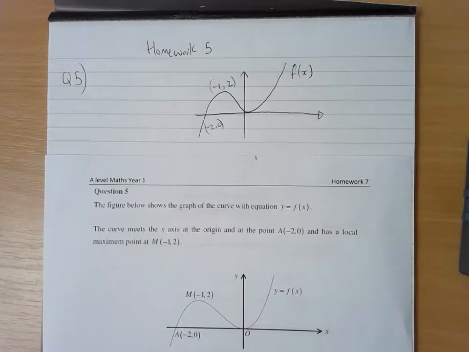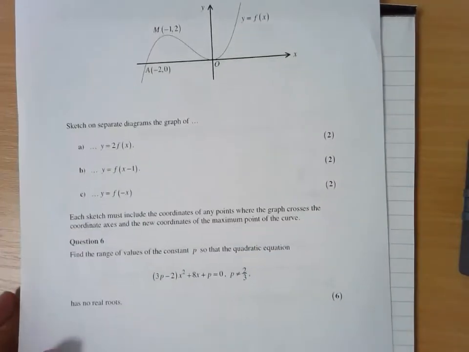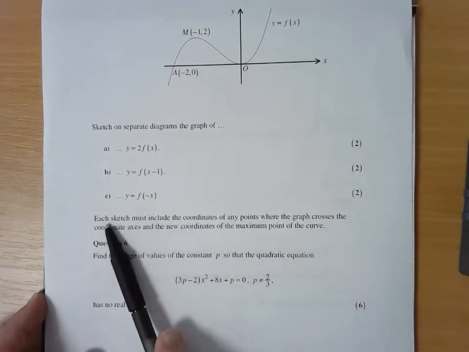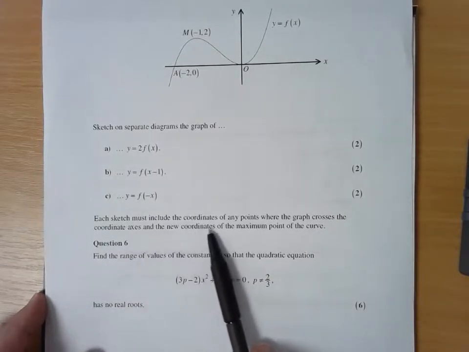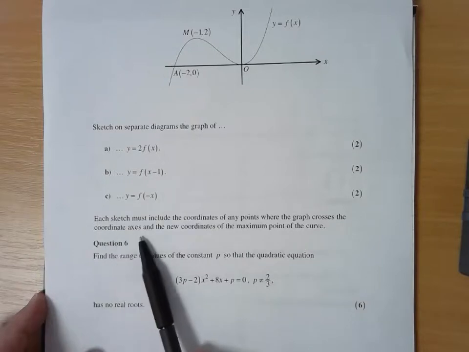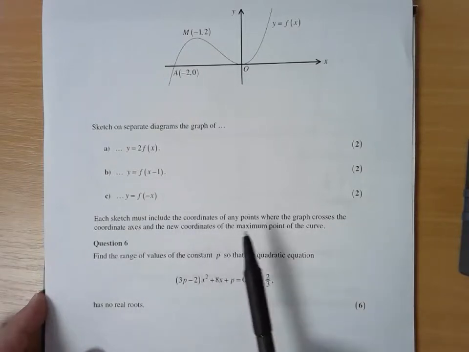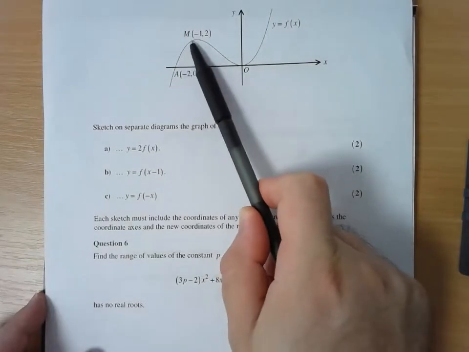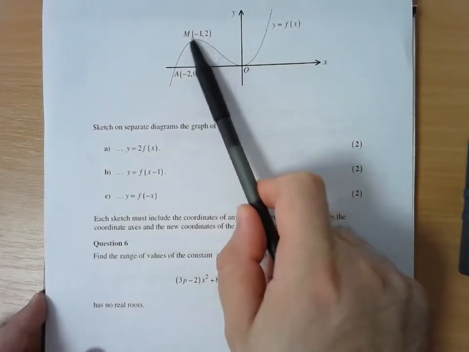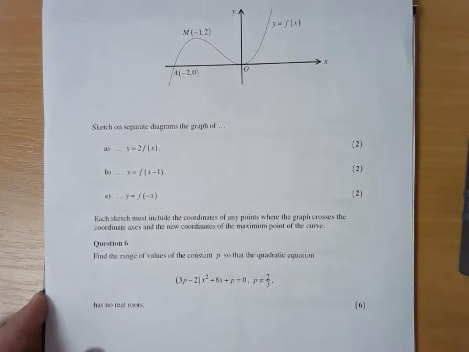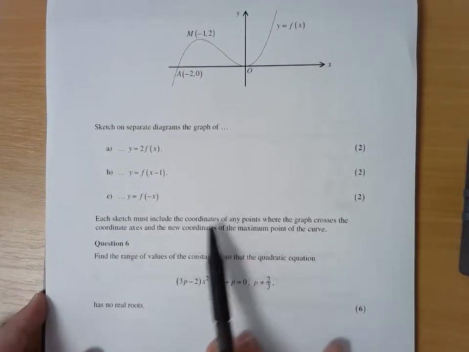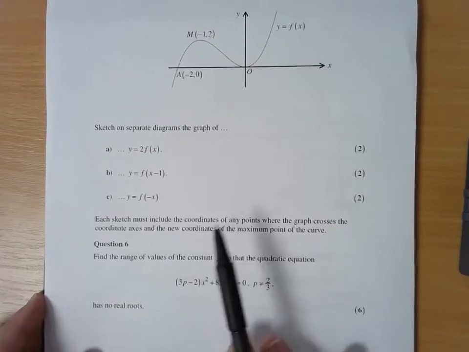Just before we go any further, I'm going to read down to the very bottom line. This is quite commonly put at the end of questions, but down here it says each sketch must include the coordinates of any points where the graph crosses the coordinate axis and the coordinates for the maximum point on the curve. So that's this one up here, where it's going up and now it's coming back down again. So this is our maximum. We'll do more about maximums later on in the course. Most of the marks for this question are actually for the points, so it's really important to read this.